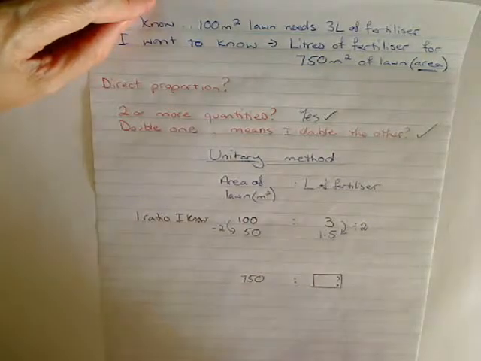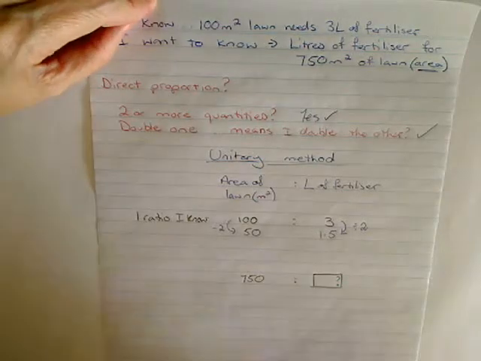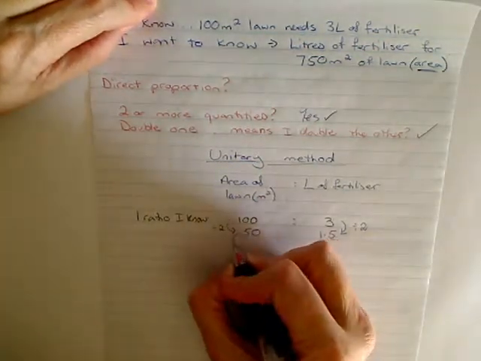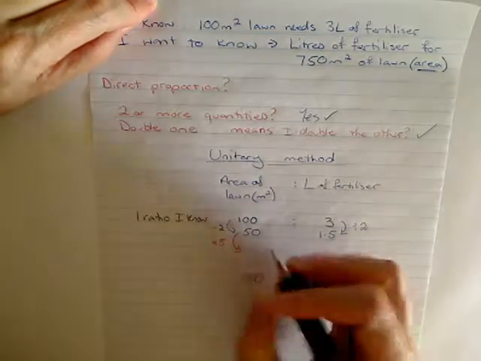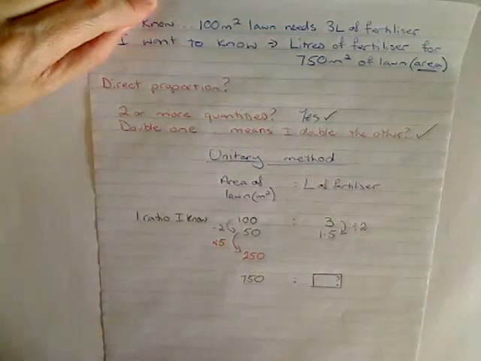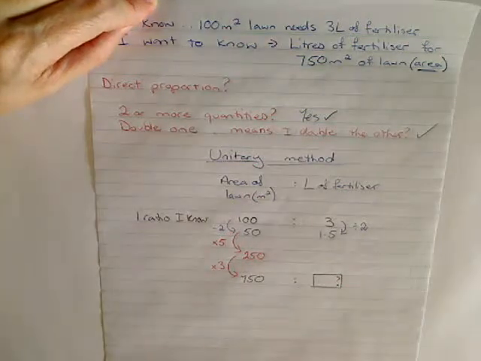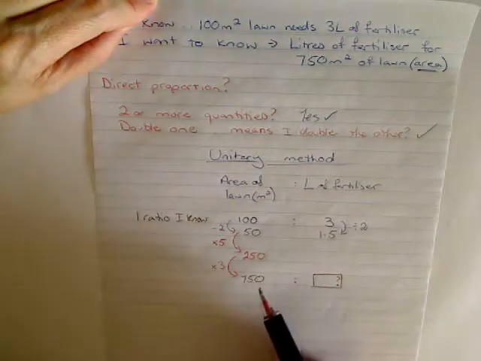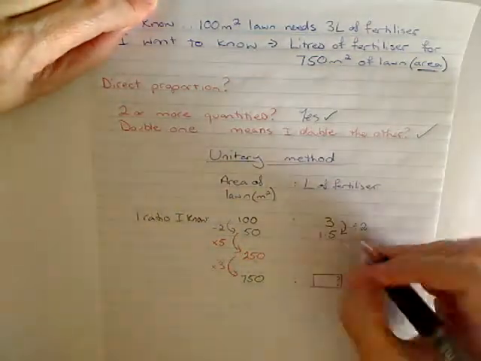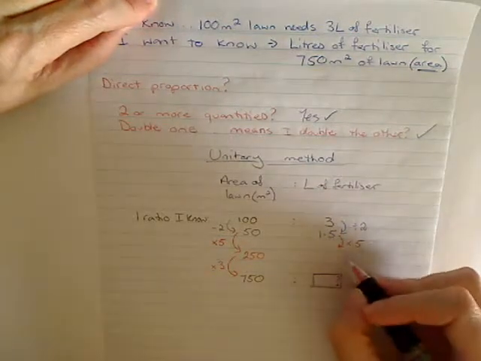Okay. You could be snappy and get straight from 50 to 750. You sure can. Unitary method is about going easily from number to number. I'm going to multiply by 5 and then that will take me to 250. After that, I'll be able to triple it. So I'm going to go in 2 steps. If you can go in one big jump, you go for your life. Whatever I do on this side, I must perform the same to keep it in proportion on this side.